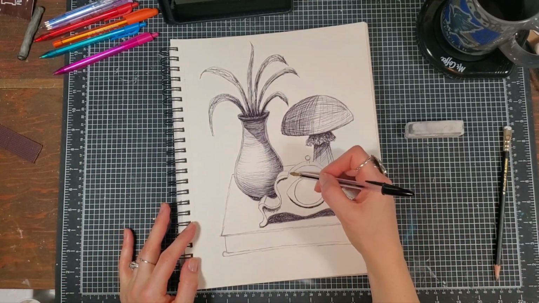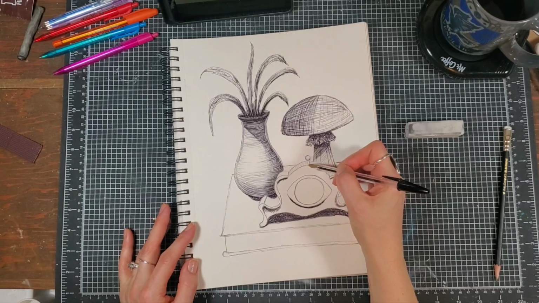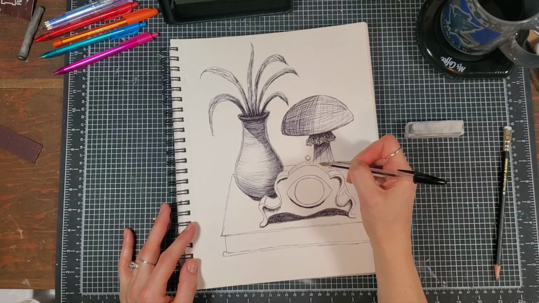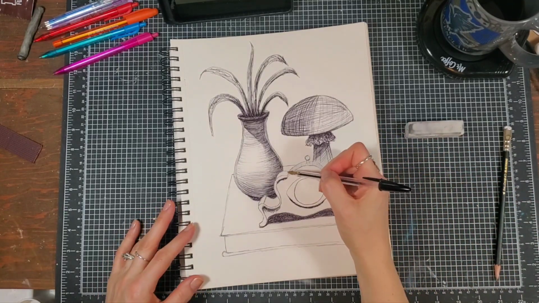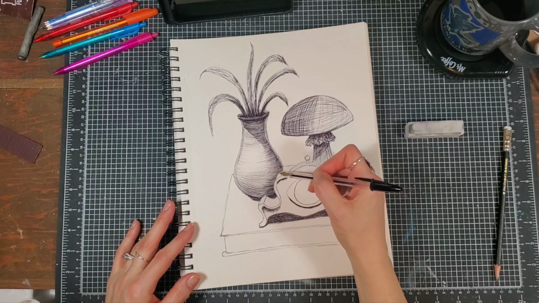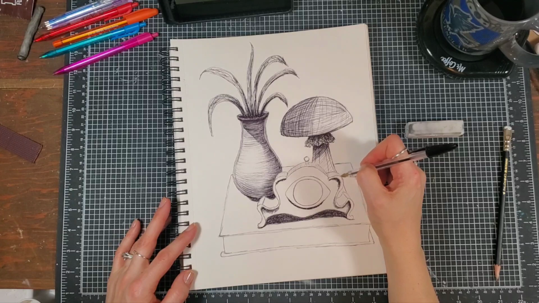All right, now this. Just gonna do a little hatching. So that is the lightest areas.